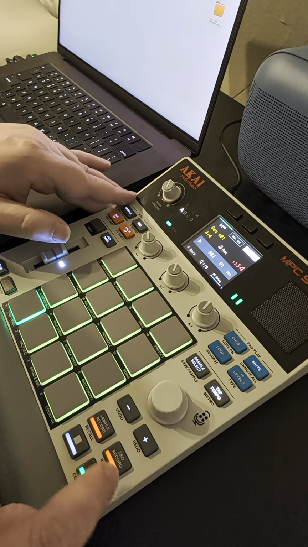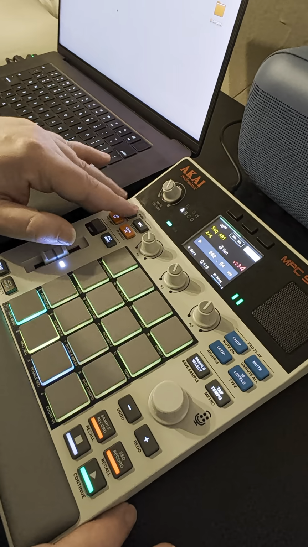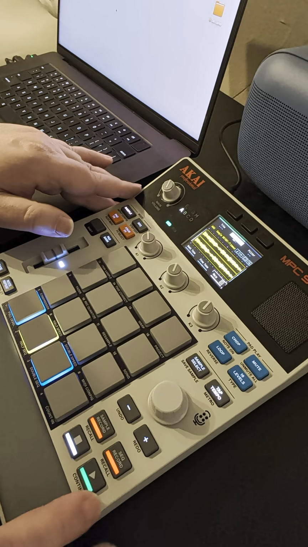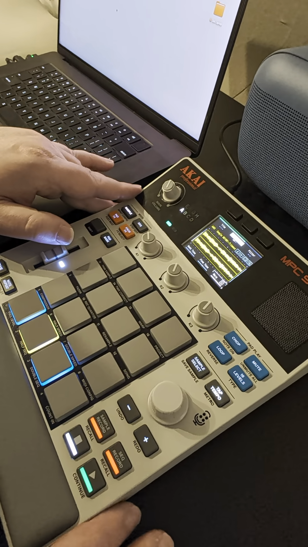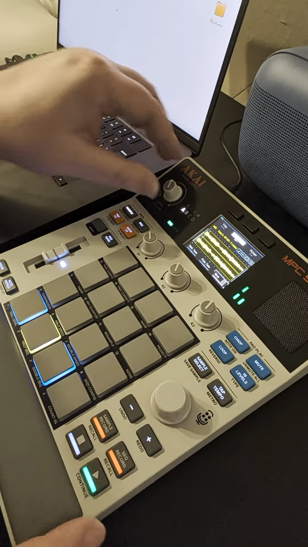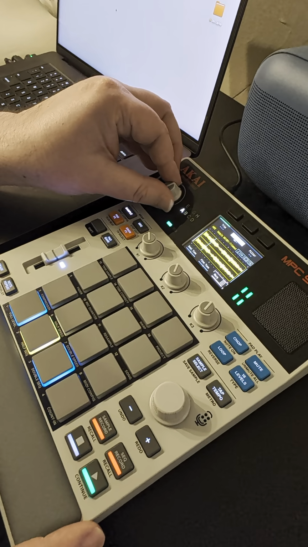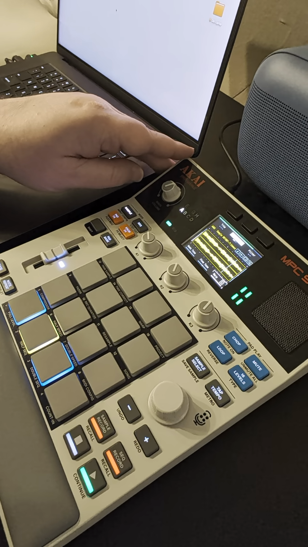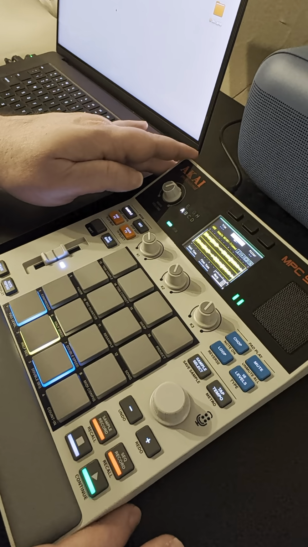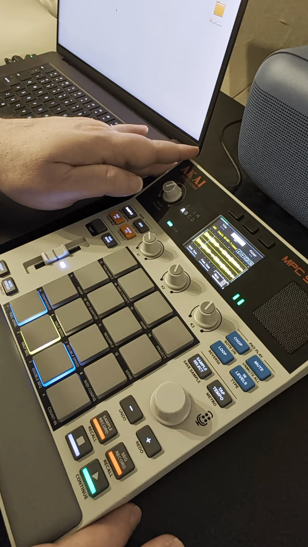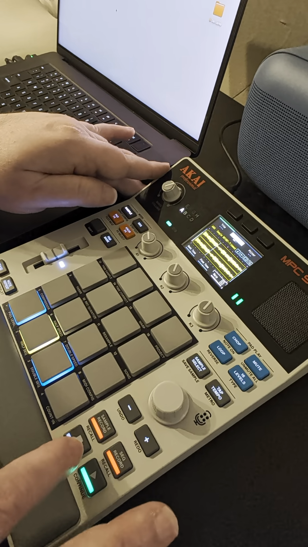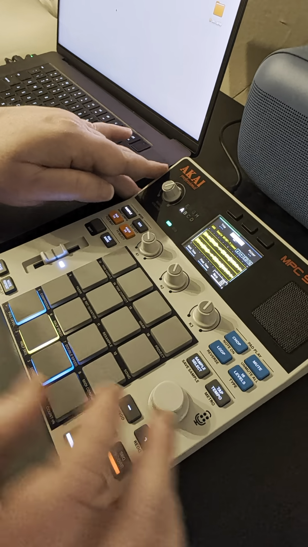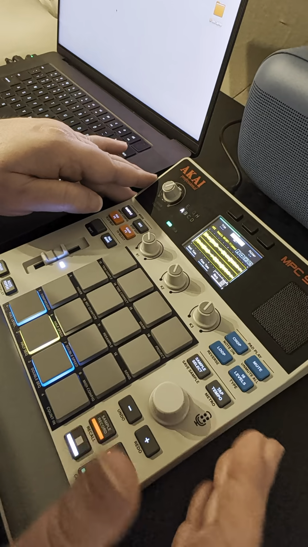Hit the record button off, sequence record button off. Let's listen. Stop it real quick. Let's play the sequence. Let's hear how it sounds. Cool.